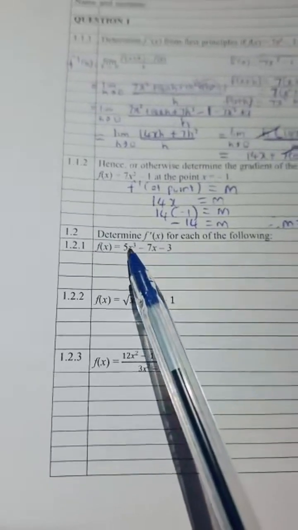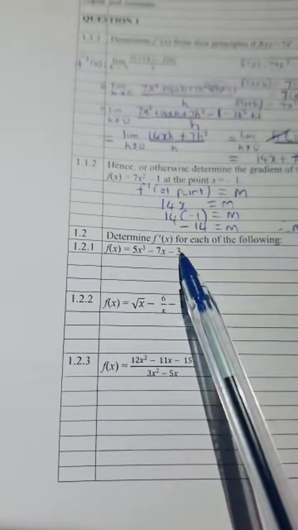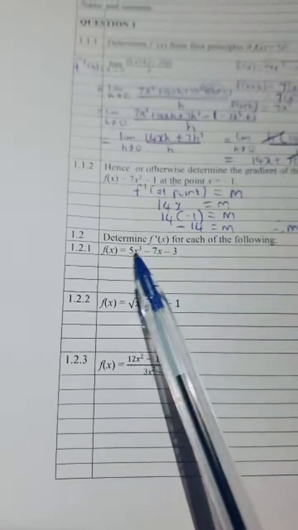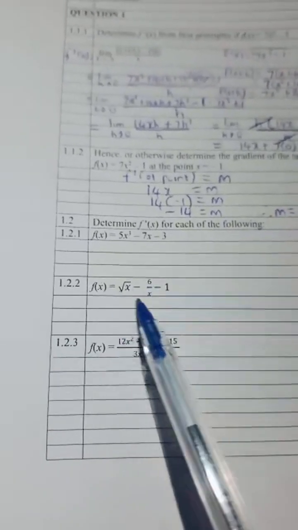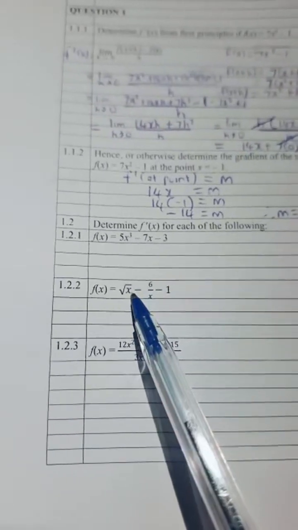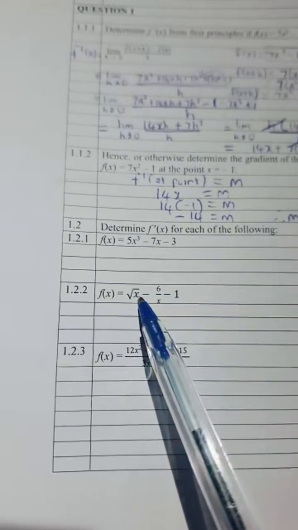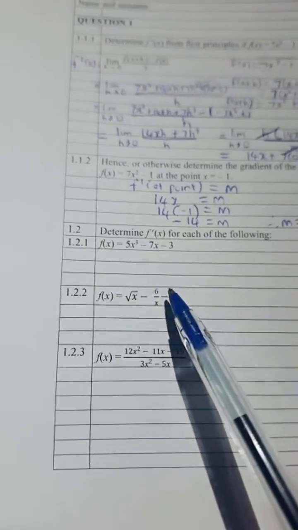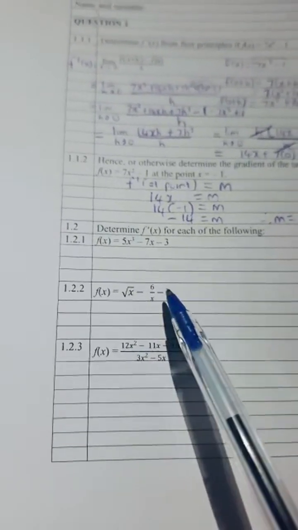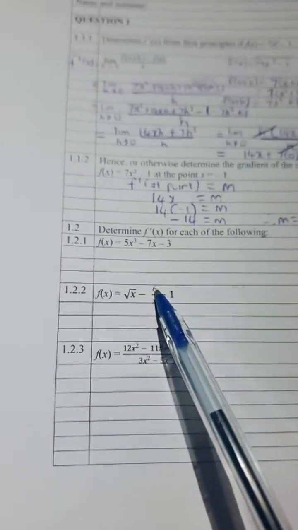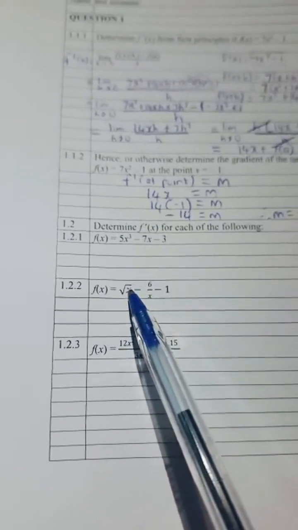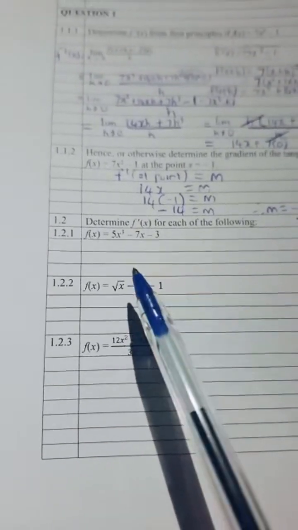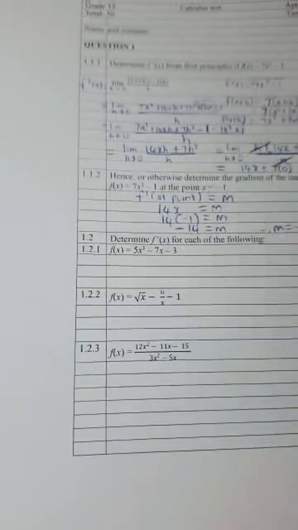Do we have separate terms? Yes, we have 1, 2, 3 terms. So they are separate, which means we can use the power rule immediately. Here, do we have separate terms? Yes, we do. Are all the terms in the numerator? Because we need to make sure there's nothing in the denominator for each respective term. They need to be in the numerator and they need to be in exponential form. So there are 3 conditions to using the power rule.